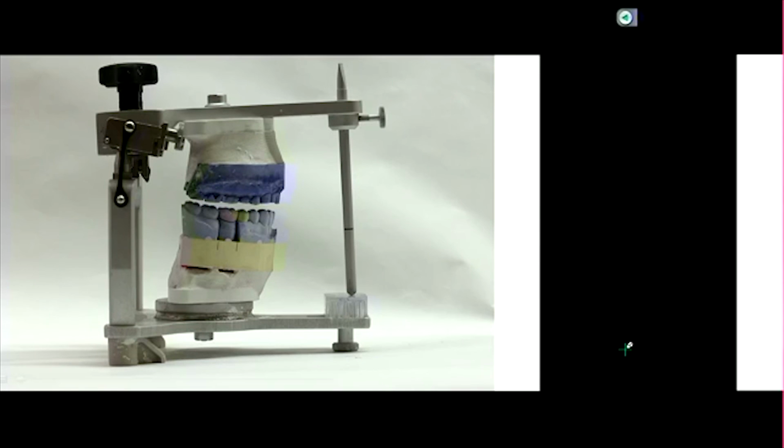Yeah. So now in that non-Arcon articulator, as you go in a protrusive movement, it's moving at a 45-degree angle instead of what you intended, which is a 30-degree angle. Okay. So that's the disadvantage of using a non-Arcon articulator when you're altering vertical dimension. So it can go in either direction.